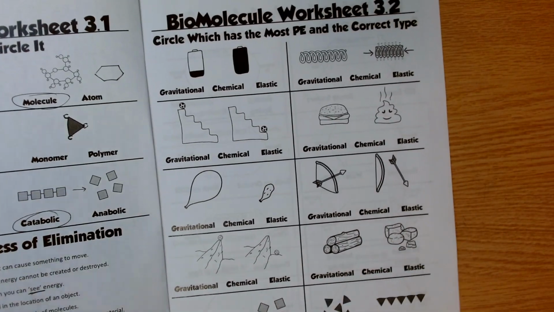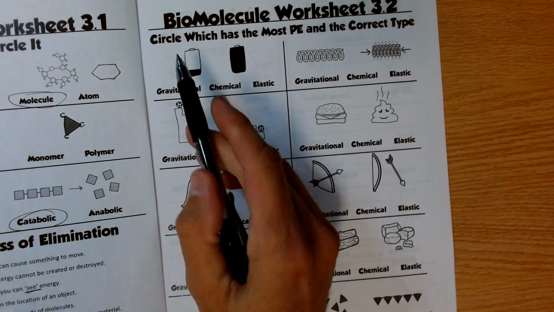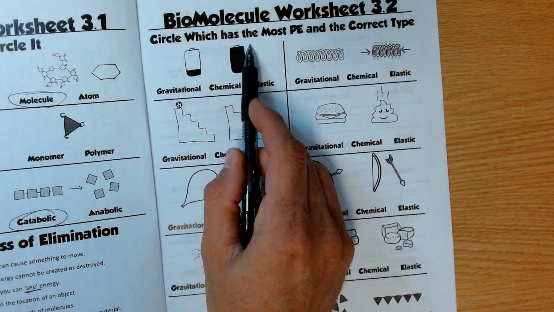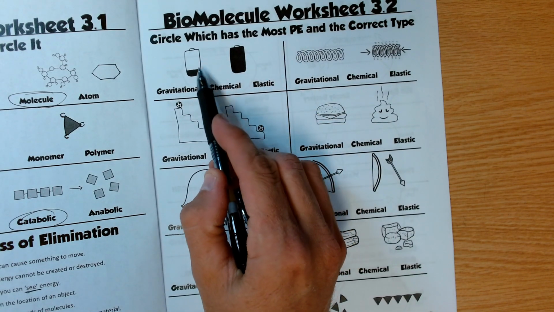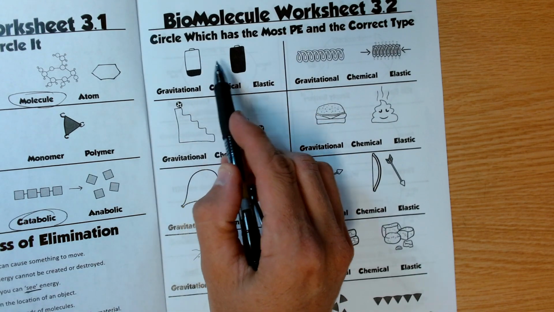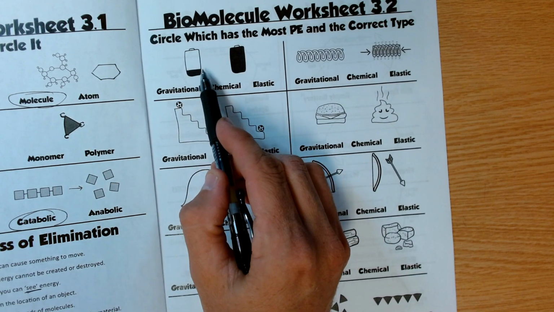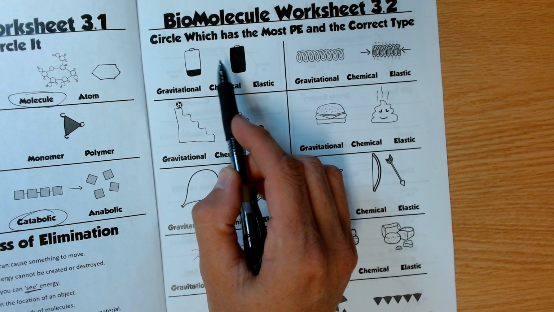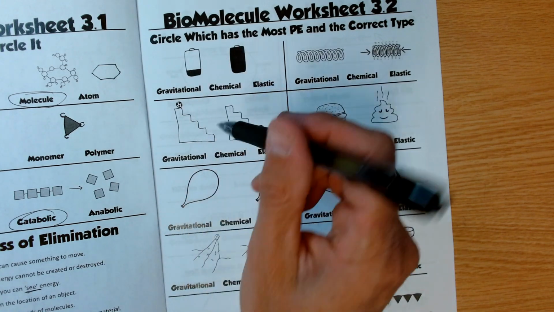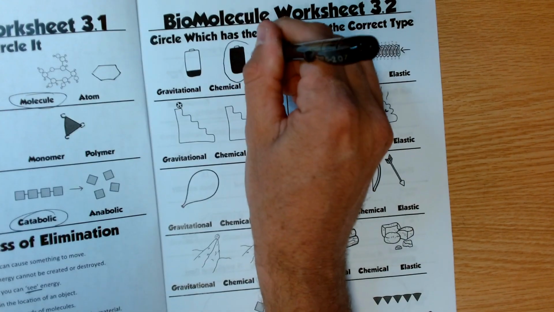This gets a little more complicated over here. It says circle which has the most potential energy. Okay, which of these two situations has the most potential energy? We are so used to this idea that we have trained like 4-year-olds to understand this one. Oh, this is when the battery's fully charged.